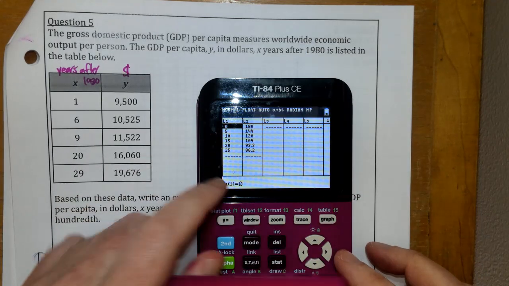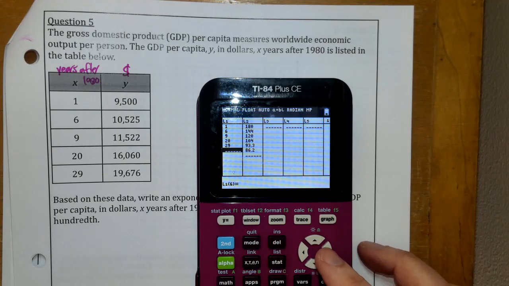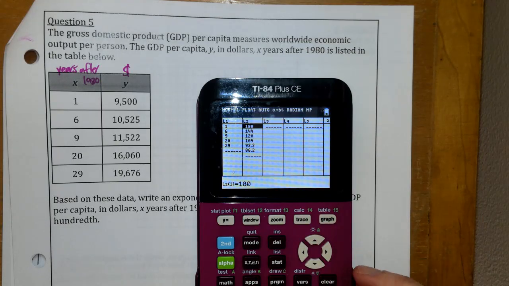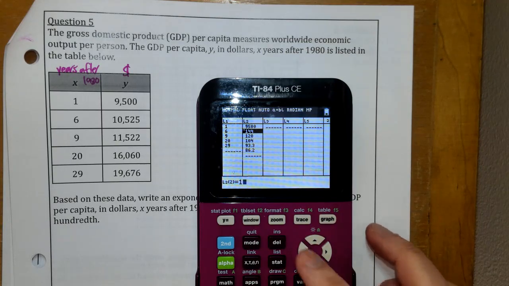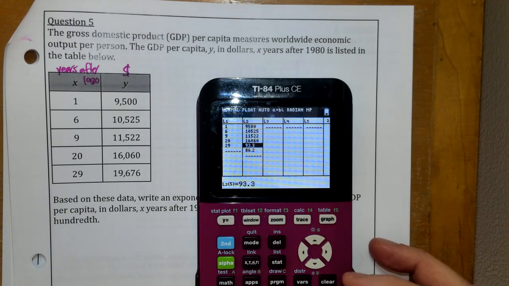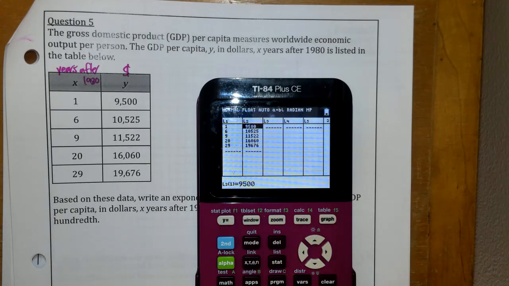So my X's are going to be L1, so 1, 6, 9, 20, 29. I'll delete the last number that's there. My Y's are going to be L2, so 9,500, 10,525, 11,522, 16,060, 19,676. Delete the last one that's there. So to get to the screen again, it was stat edit, and then we want to just put in our numbers into L1 and L2.